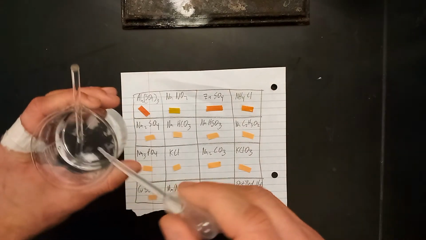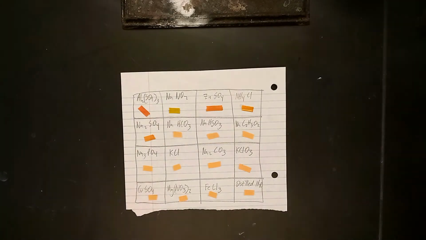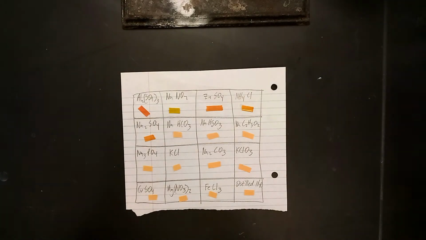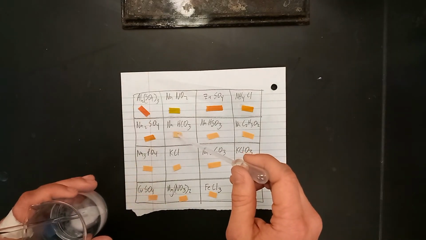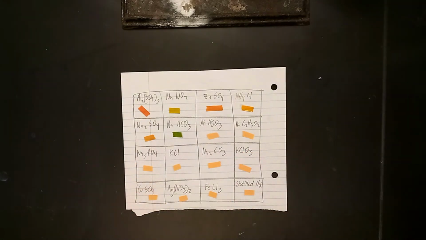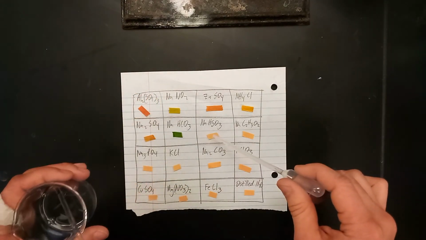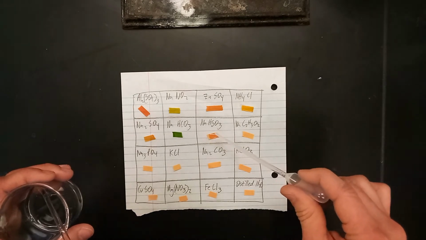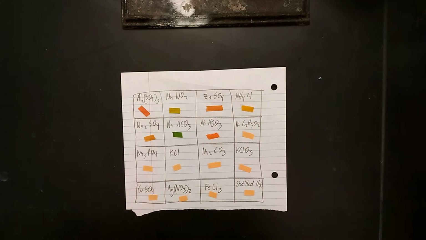Sodium sulfate. Some sodium bicarbonate. Sodium bisulfate. Sodium acetate.